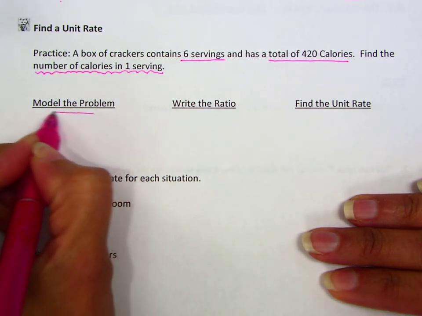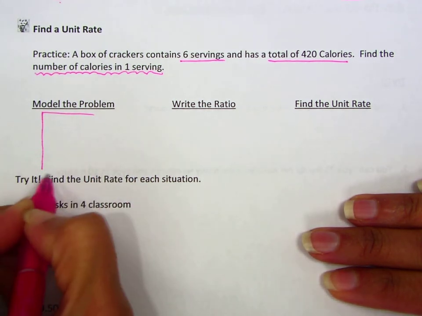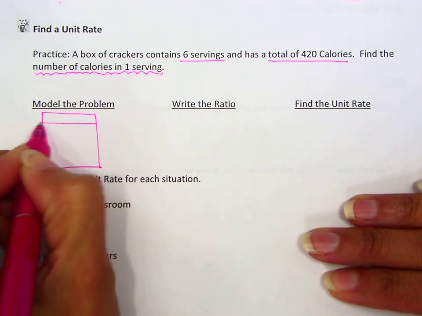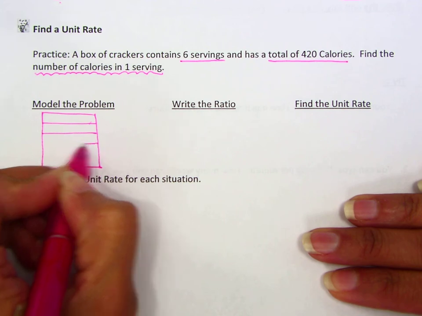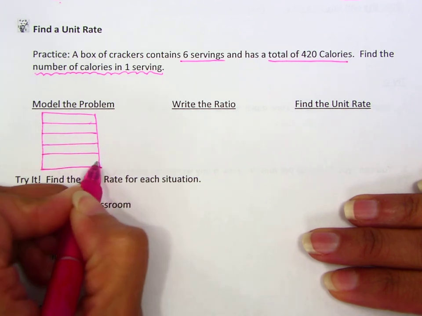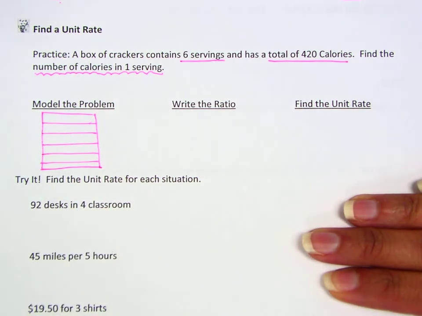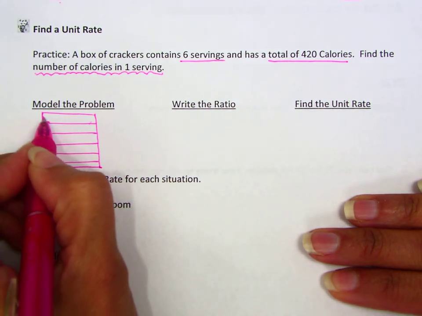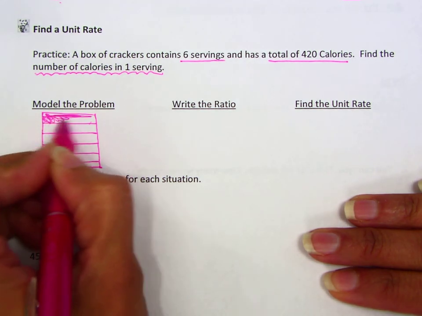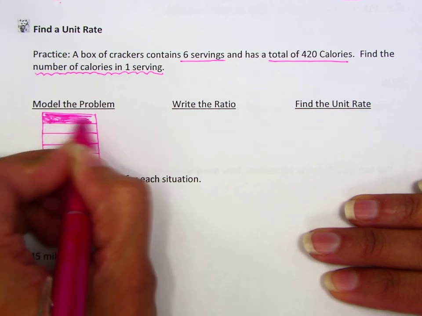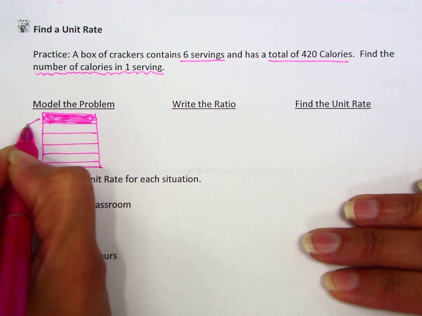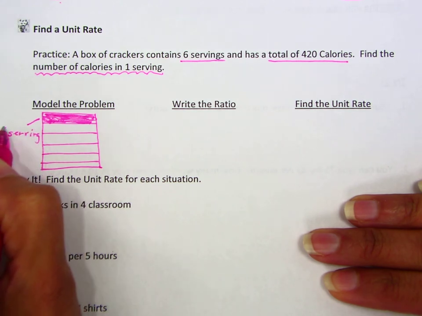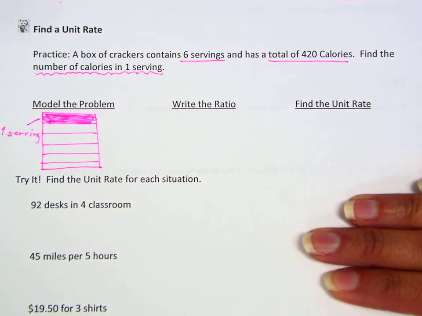So let's draw this out if we need to. Here's my box of crackers, and I have 1, 2, 3, 4, 5, 6 servings. And I want to know the number of calories in 1 of those servings. That is 1 serving. So how many calories are in there?